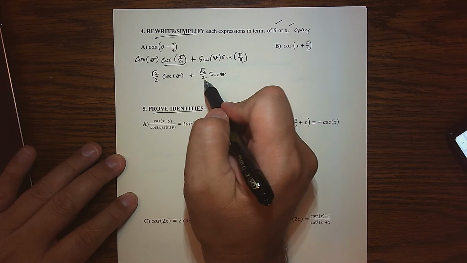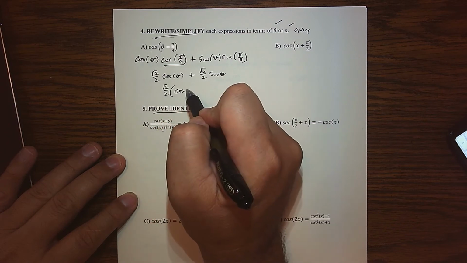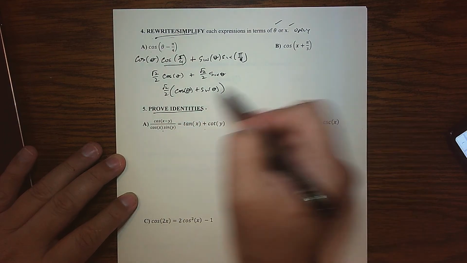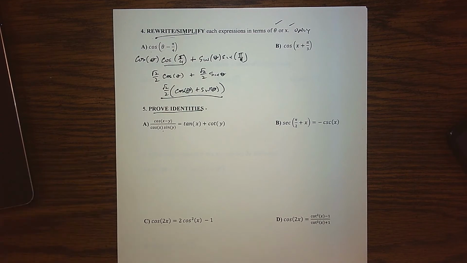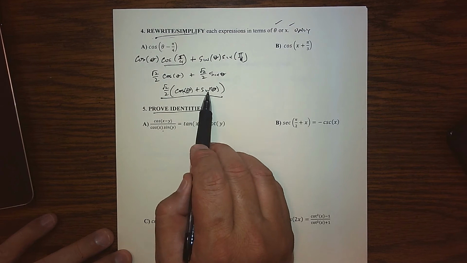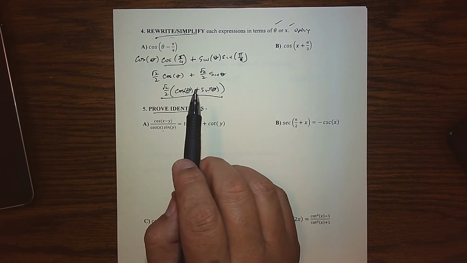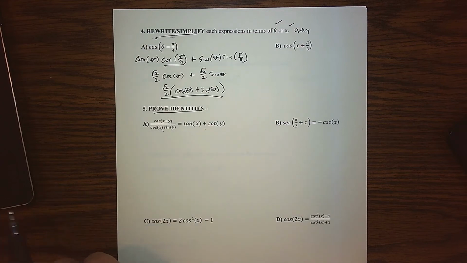And really probably the only thing to clean this up is we can factor out that square root of 2 over 2, and we pretty much have what they're asking. So I've rewritten this in terms of theta only, and unfortunately I can't go any further because this is a cosine plus sine, and we don't have any identities for that. So we'll consider that one finished. It's the best I can do.